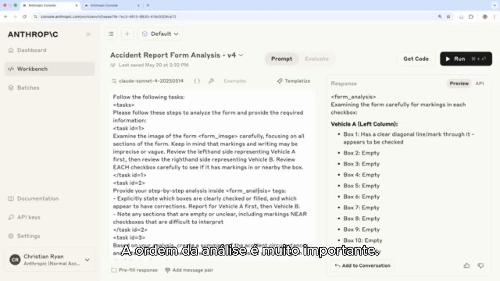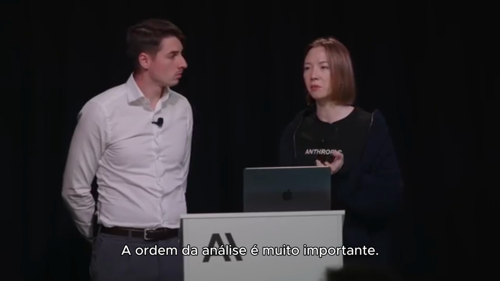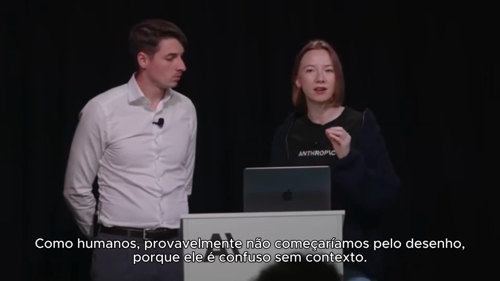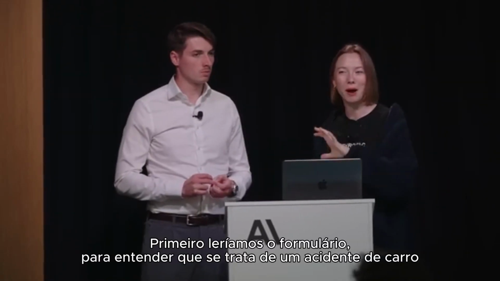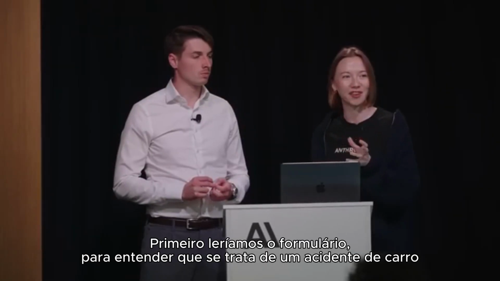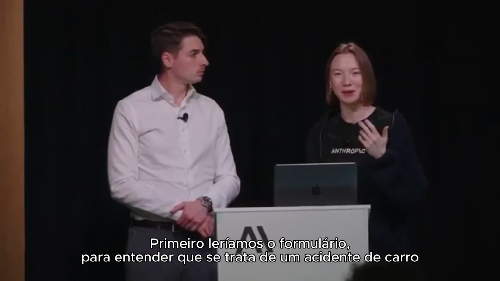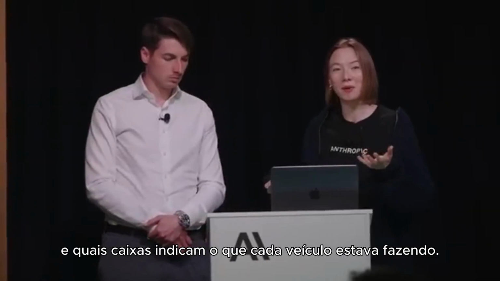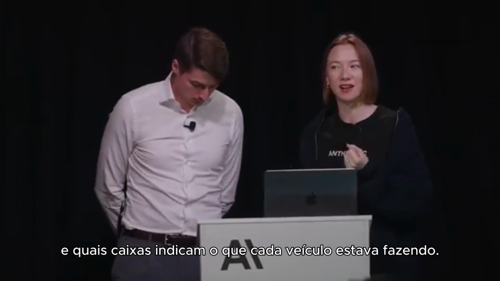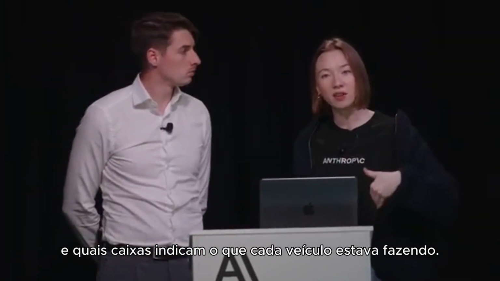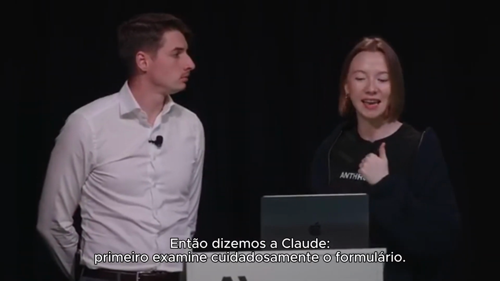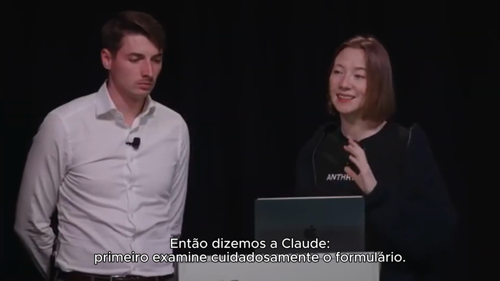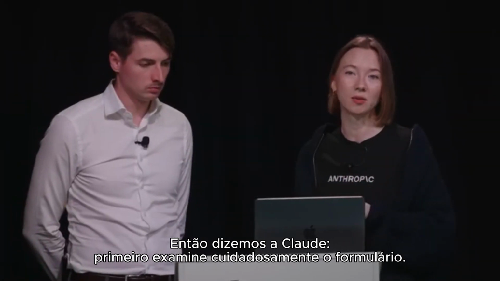And a really key thing that we found as we were building this demo and working on the customer example is that the order in which Claude analyzes this information is very important. This is analogous to the way you might do this as a human. You would probably not look at the drawing first and try to understand what was going on, right? It's pretty unclear. It's a bunch of boxes and lines. We don't really know what that drawing is supposed to mean without any additional context. But if we can read the form first and understand that we're talking about a car accident, and that we're seeing some checkboxes that indicate what the vehicles were doing at certain times, then we know a little bit more about how to understand what might be in the drawing.